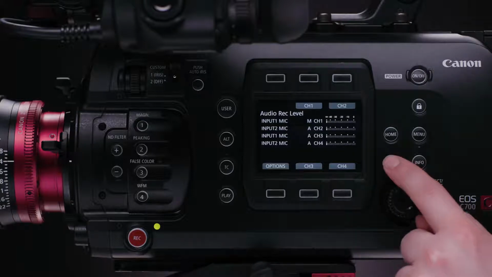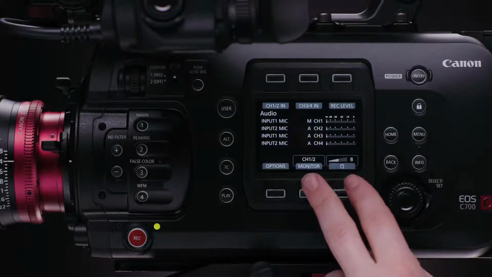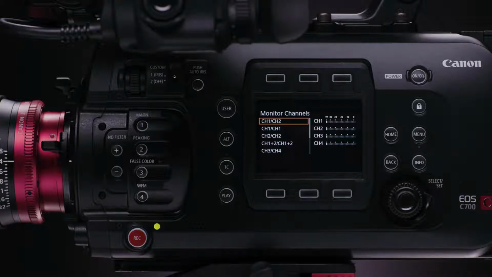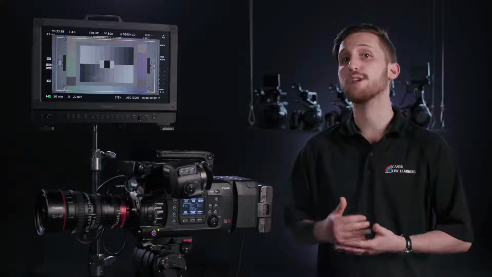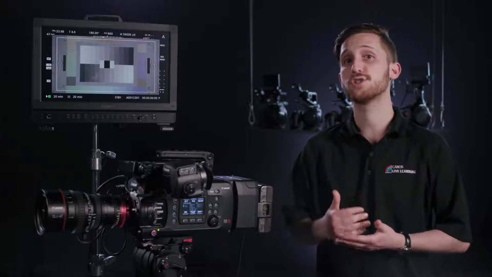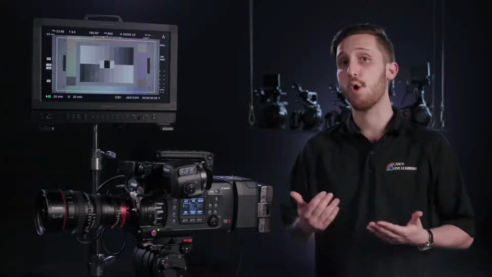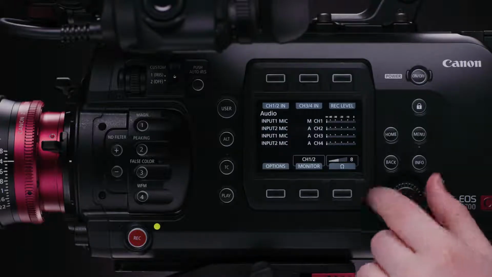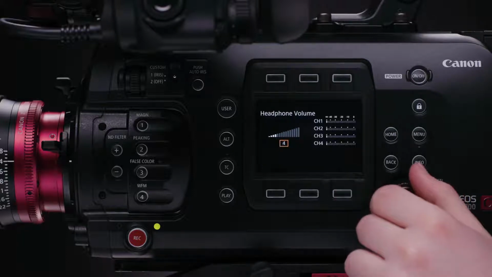Going back, on the bottom row of the display, I have my 2 monitoring options. First, I have to choose how to monitor 4 channels of audio in a stereo headphone output. Again, this setting only affects the headphone output, choosing to mix 2 channels in each ear or monitoring only a specific channel. Once we decide, we also have a dedicated headphone volume control right next to it.